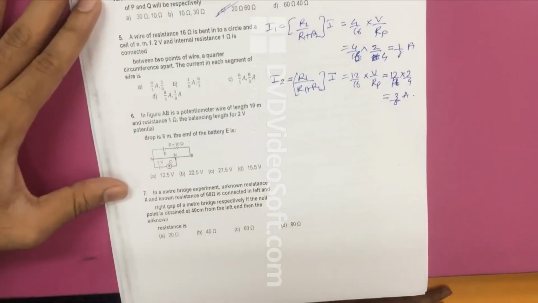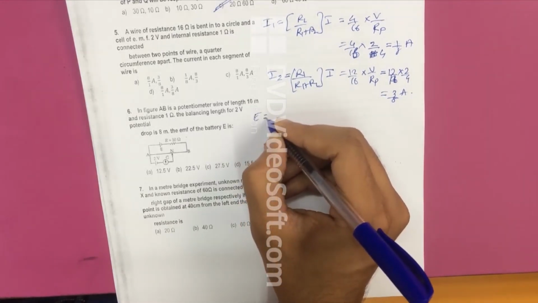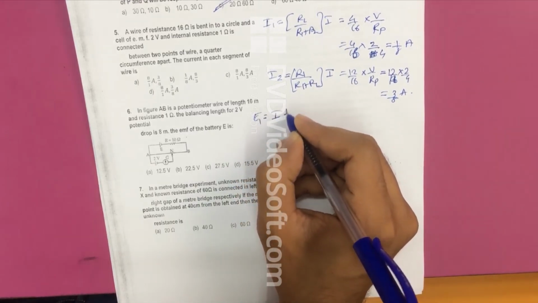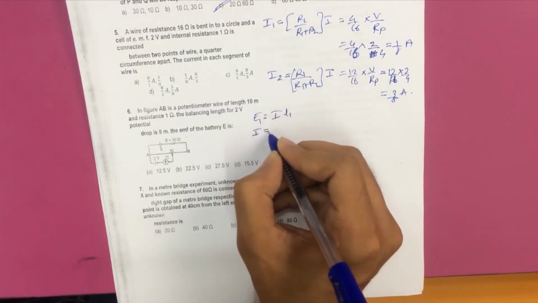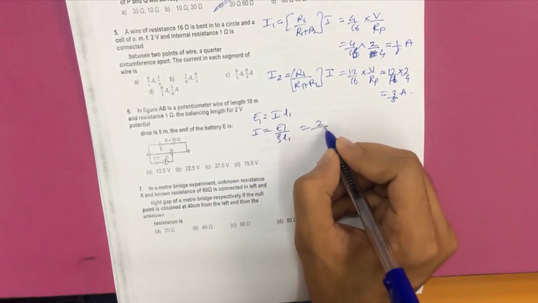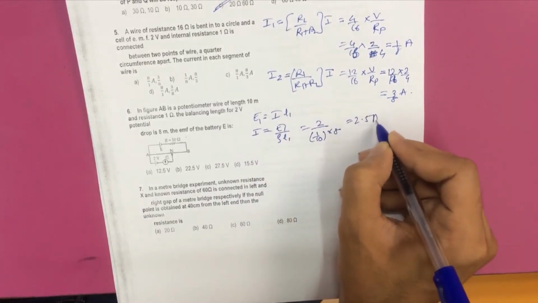Next question. In figure AB is a potentiometer wire of length 10 meters and resistance 1 ohm. The balancing length for 2 volt potential drop is 8 meters. The EMF of the battery is. So here EMF of the battery would be equal to, that is E1 equals I rho L1. So I would be E1 divided by rho L1, which will be equal to 2 divided by (1 by 10) into 8, which is 2.5 amperes.